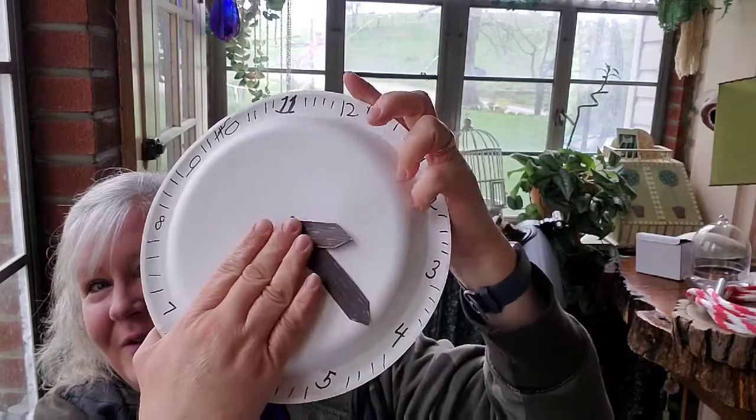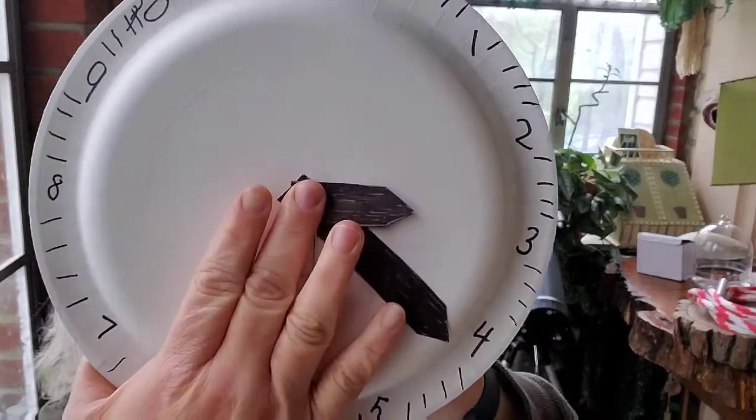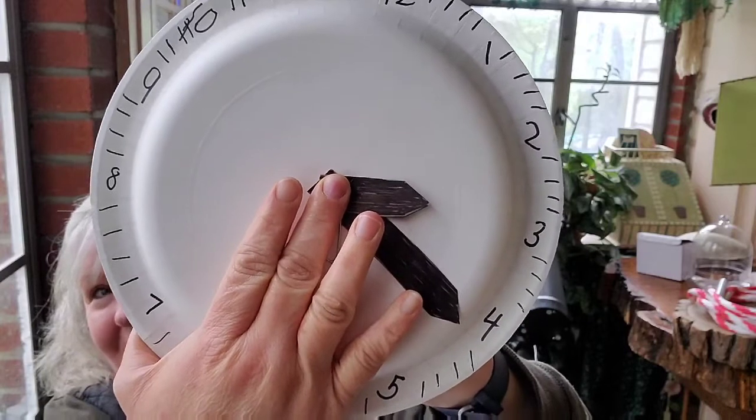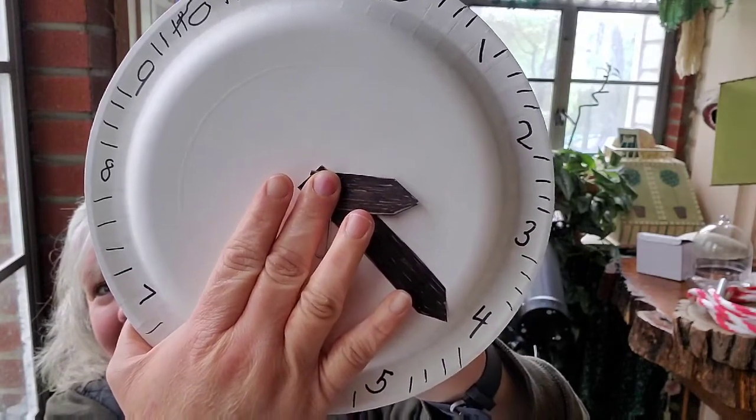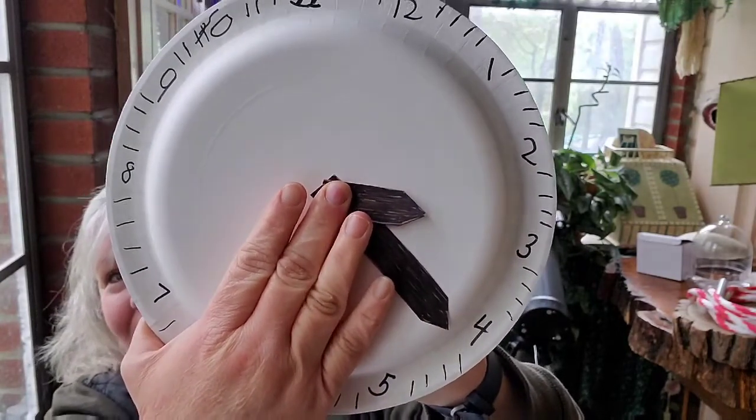All right, so 3:20 should look like this on your clock. Short hour hand pointing to the 3, long hand pointing to the 4. Do we need to adjust the hour hand? No, it's still moving, but we don't really move it until your minute hand gets to the 6th, which is half past or 30 minutes.